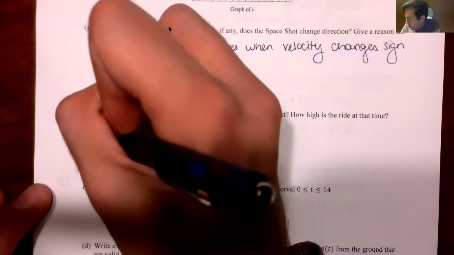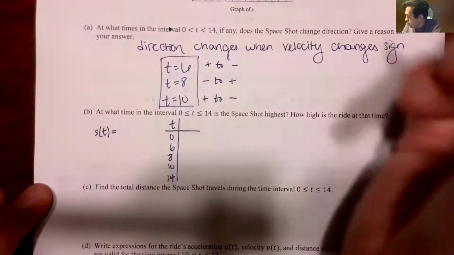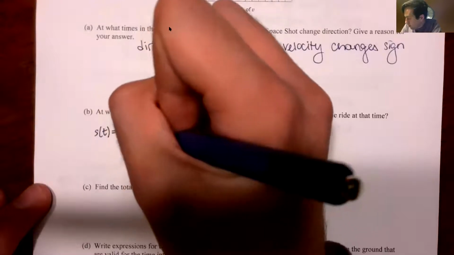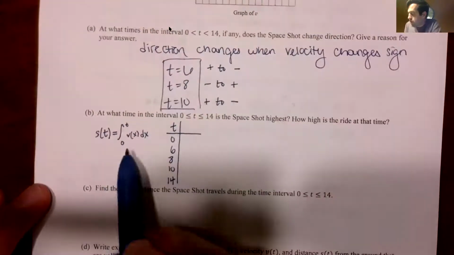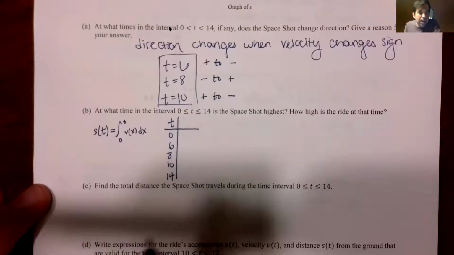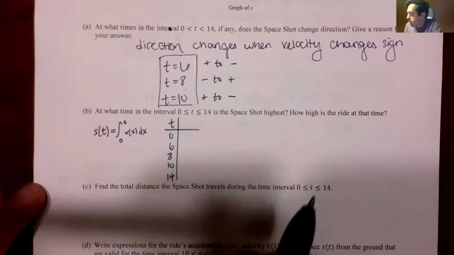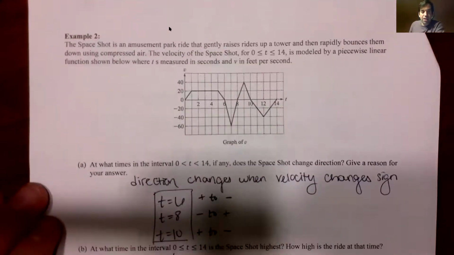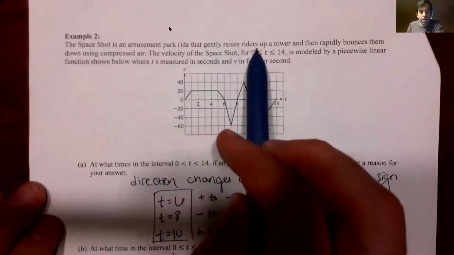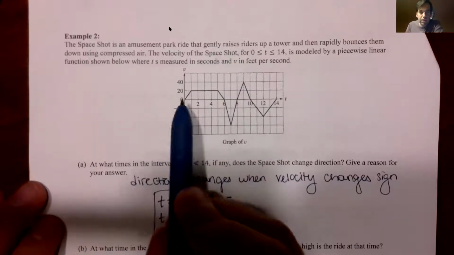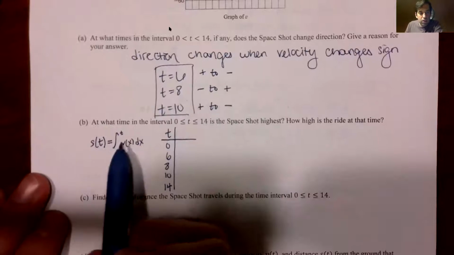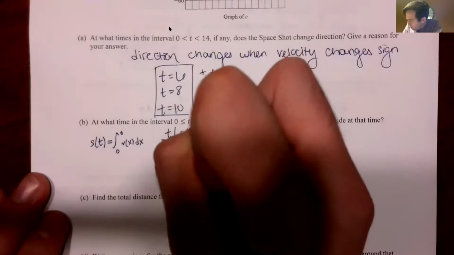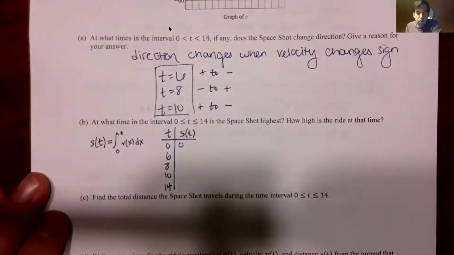So we need to define a position function here, and our position, for our purposes, is just going to be the integral from 0 to t of v of x dx. So it's the integral of the velocity, right? That makes sense. And we're going to assume that the initial position is 0 because it's going to start on the ground. As the statement at the top said, it raises riders up and then rapidly bounces up and down. So we're starting at 0. So that's why our initial condition is 0 plus this. We don't even write that part. And so over here we have s of t. So at time 0, we're at a height of 0.